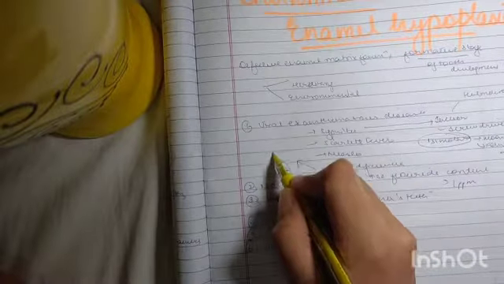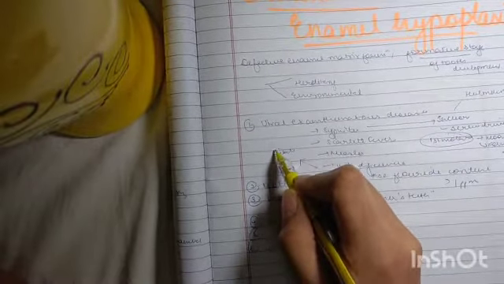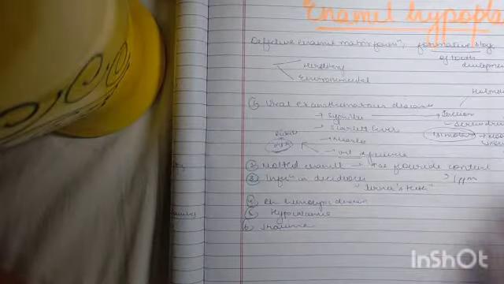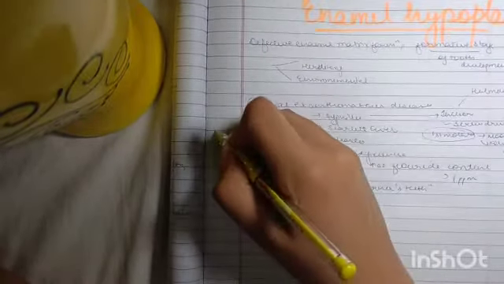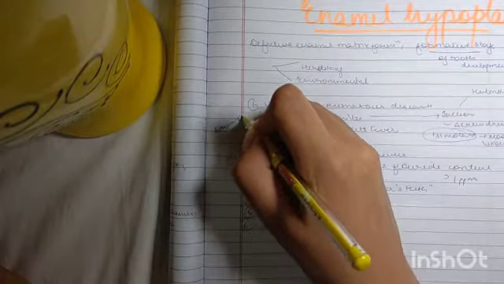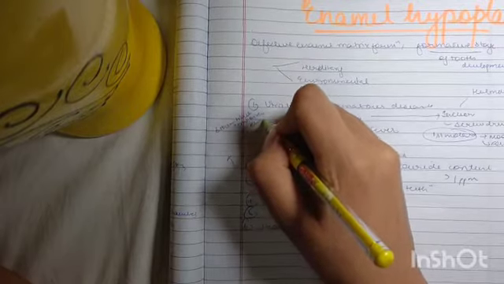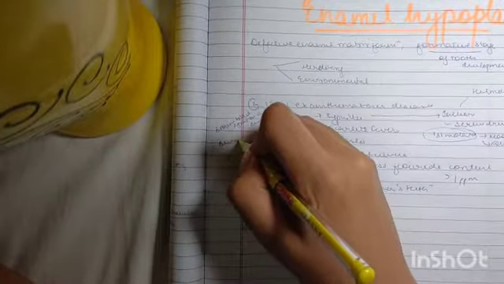in vitamin deficiency such as rickets, due to the vitamin D deficiency, we will see a defective formation of enamel matrix. In mottled enamel, what you will see is some brown black pigmentation on the enamel. This is usually corrected by bleaching of enamel.